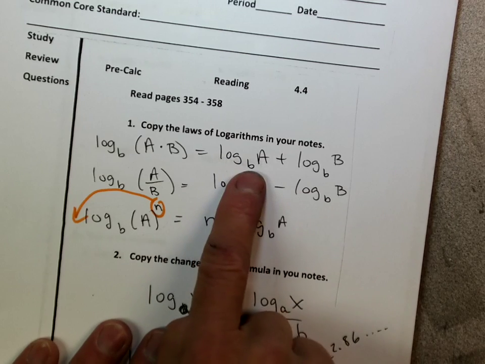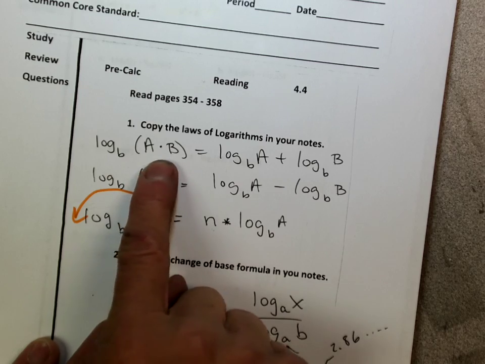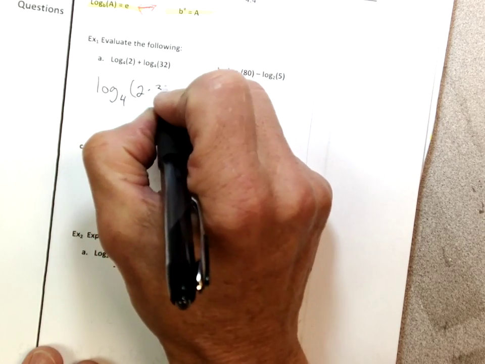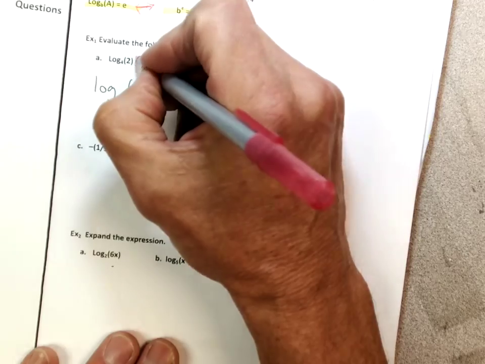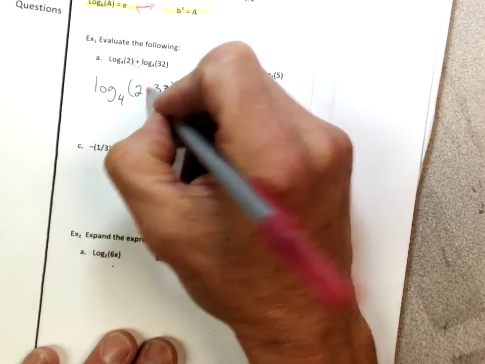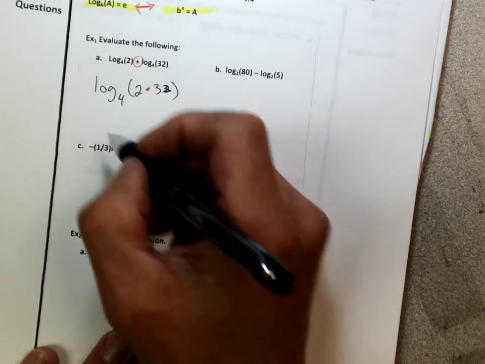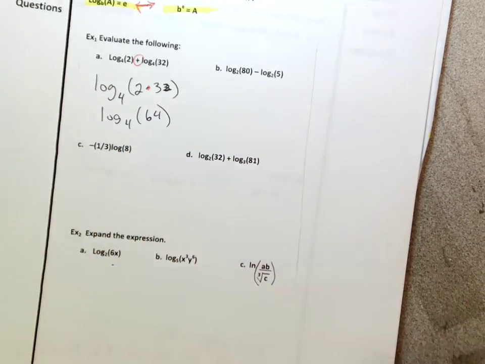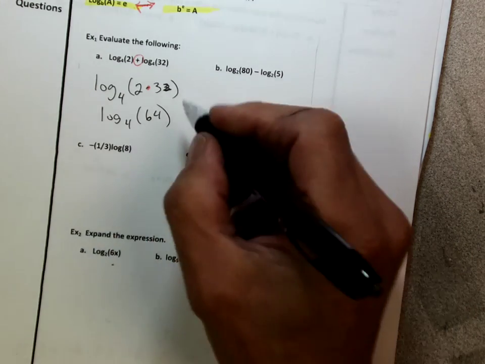The first rule I have is if I add two logs, I can rewrite it as a single log by multiplying the bases. So I'm going to apply this rule right here. I'm going to rewrite this as log base 4 of 2 times 32. Because it's plus here, we can rewrite it as a single log by multiplying. So that's going to be log base 4 of 64. Okay, now, 4 to what power? 4 to what power?